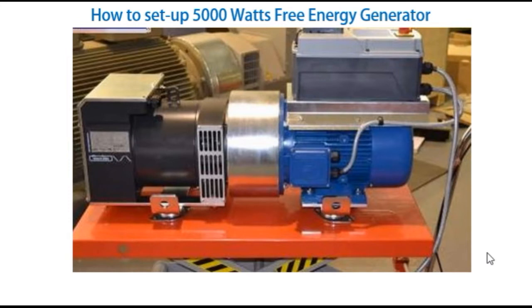Today I'm going to discuss how you can set up a 5,000 watts free energy generator. I decided to break it down to 5,000 watts because many people ask about the cost of buying the materials for the building, and because the cost is a little bit high, they find it difficult to set up the system.